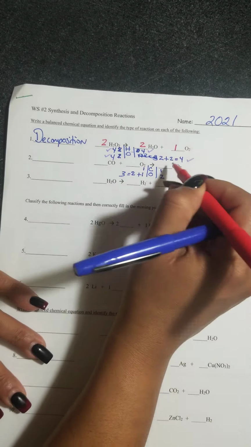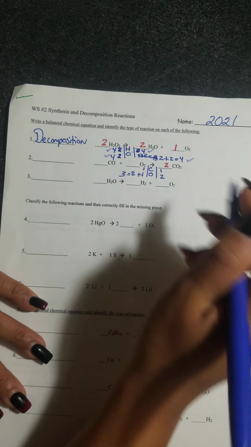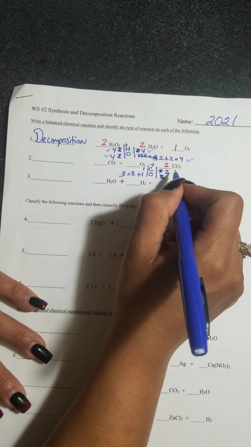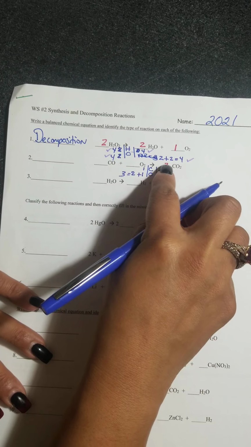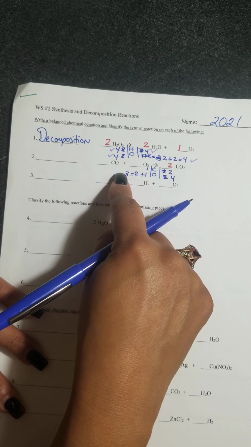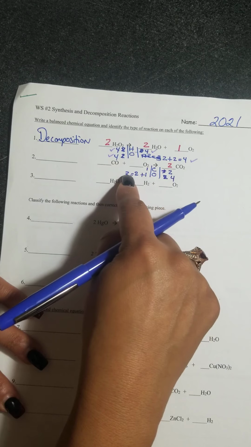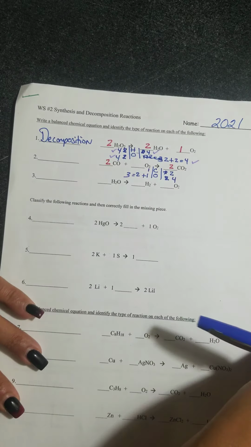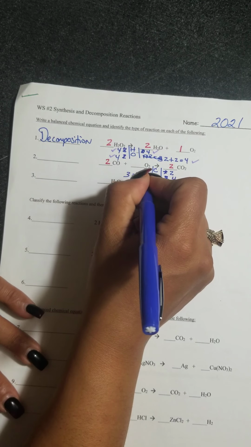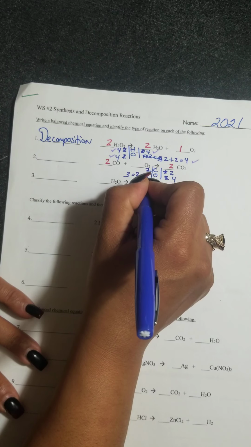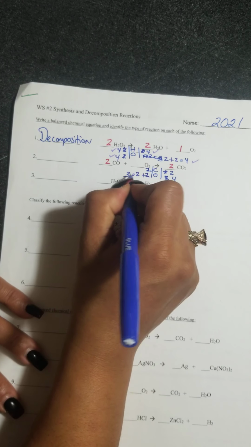I need more oxygens on this side. Well, there's a 1 right now, so let's just go to the next number, which is 2. But I need to recount. 2 times 1 is 2. 2 times 2 is 4. Am I balanced? No. Now on this side, I don't have enough carbon and my oxygen's still off. So here's the carbon. Let's go to the next number, which is a 2. Let's multiply. 2 times 1 is 2. 2 times 1 is 2 plus 1 times 2 is 2, which equals 4.